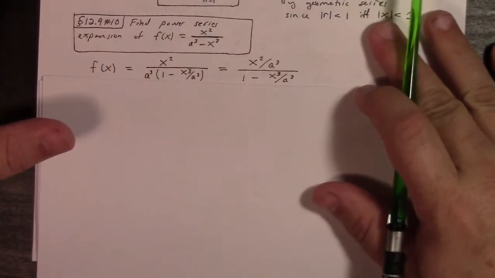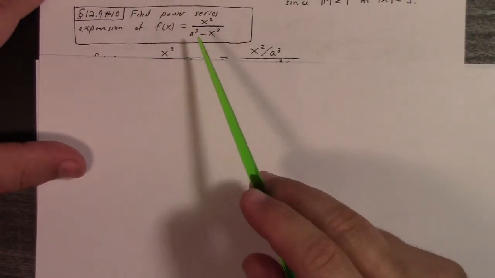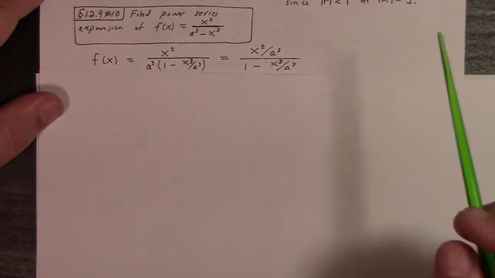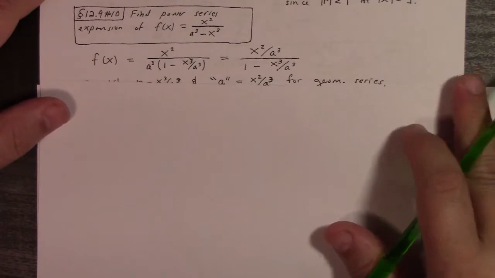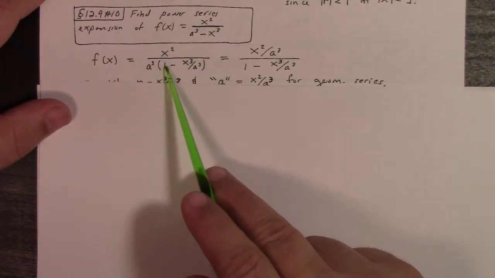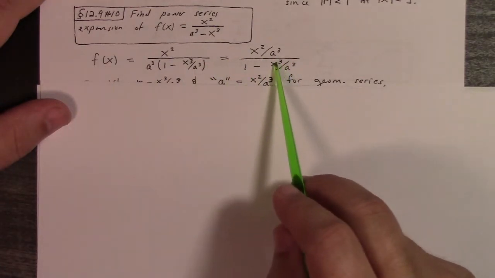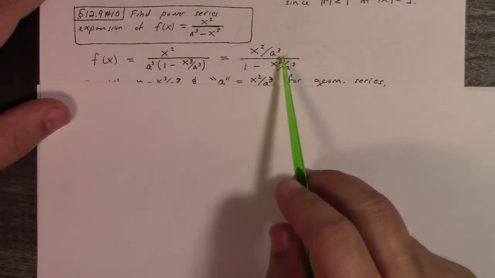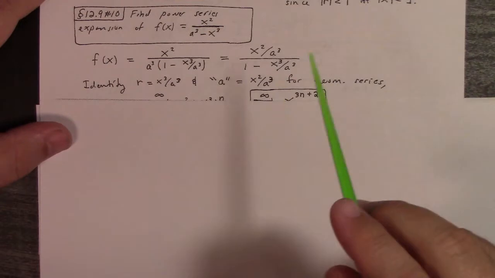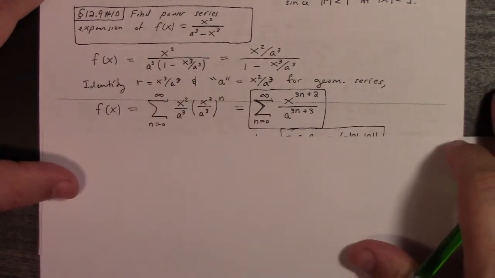Example 10, problem 10 from the 6th edition of Stewart's Calculus. Find the power series expansion for x squared over a cubed minus x cubed. So here, again, I'm going to use the geometric series, and to do that, I have to factor out a cubed to create this 1 downstairs, and that creates a radius of x cubed over a cubed. And so the first term is x squared over a cubed. All right, so again, I identify this radius and that first term, and I'm off to the races.